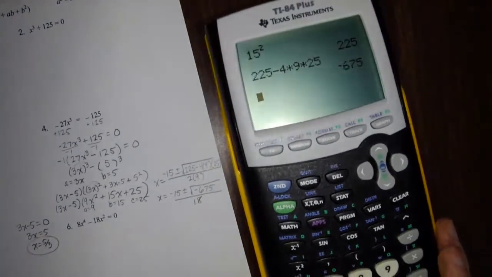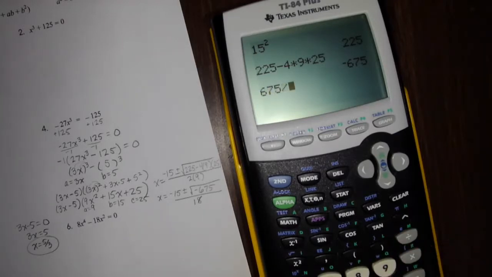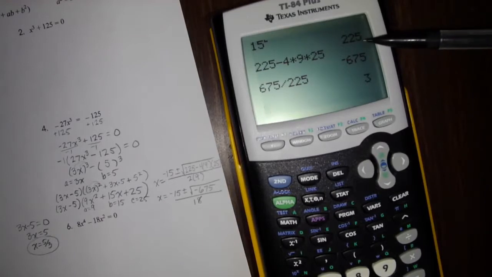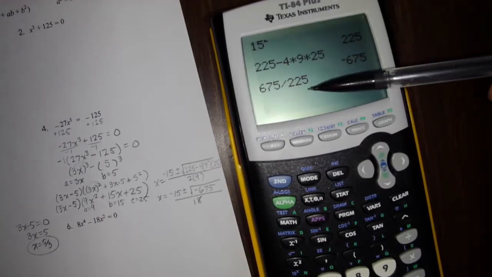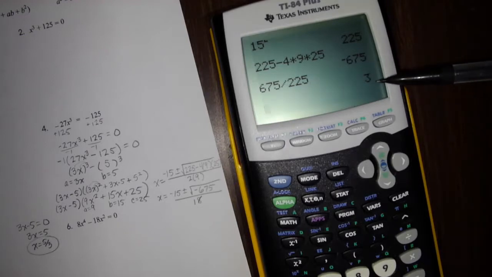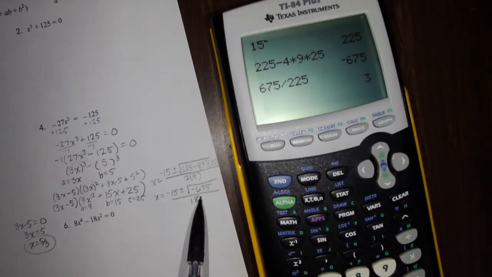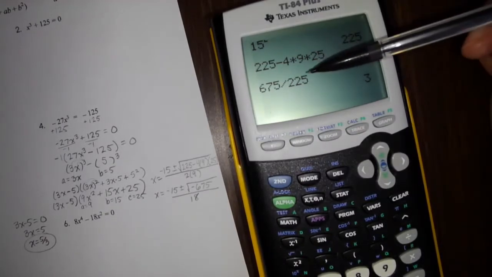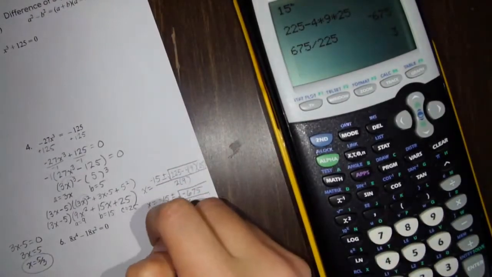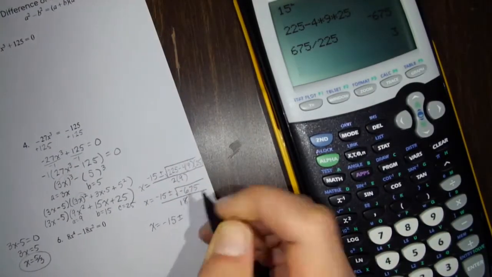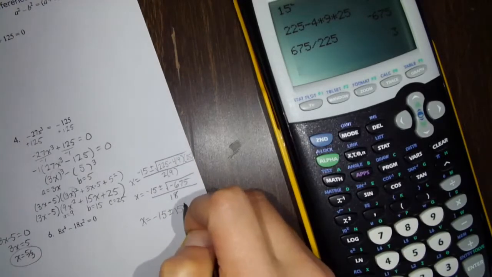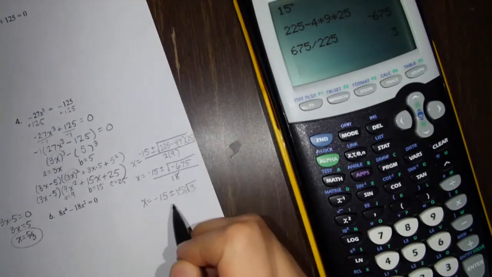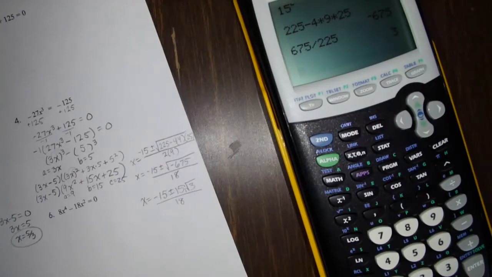And the square root of negative 675, so 15 squared is 225. So 225 is a perfect square, and 225 can divide into 675 3 times. So breaking this down would be the square root of 225 times the square root of 3, and the square root of 225 is 15. So this is x equals negative 15 plus or minus 15 root 3, and it's 15i because it was negative 675, and that's over 18.